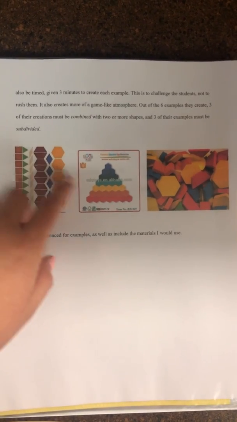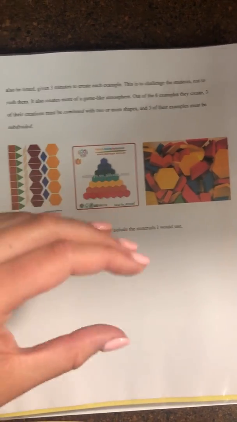And then these pictures are kind of the tangram foam polygon pieces that I would have to give them. And I also referenced a couple of these for the examples that I used over here.